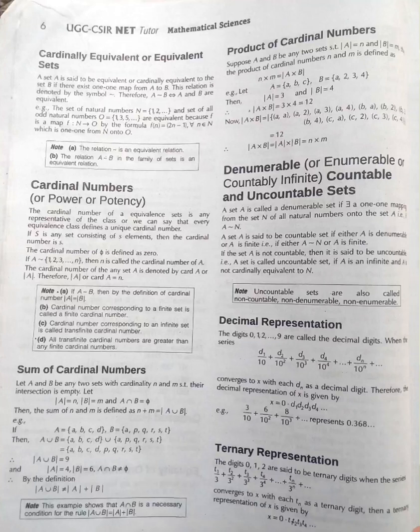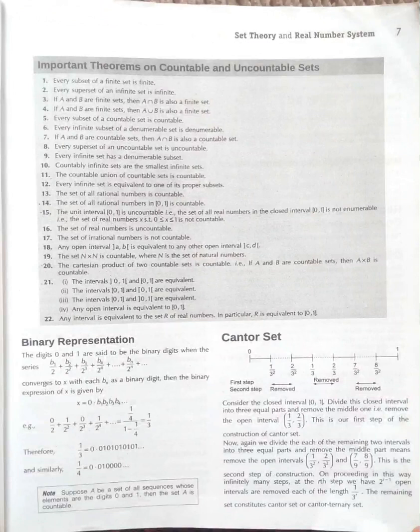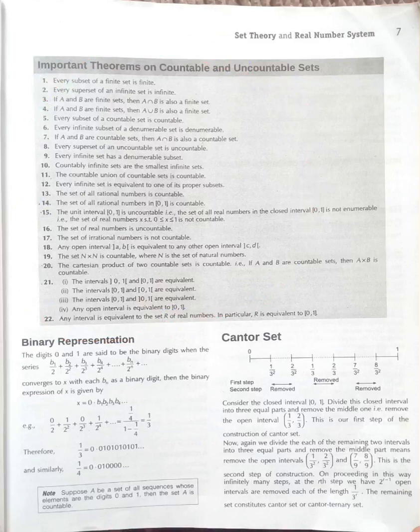And on the next page we have cardinality, equivalent sets, cardinal number, sum of cardinal numbers, denumerable, countable, infinite or countable and uncountable sets, product of cardinal numbers, decimal representation, ternary representation. And important theorems on countable and uncountable sets. These are the important theorems covered in this book on countable and uncountable sets, with binary representation, Cantor set also.